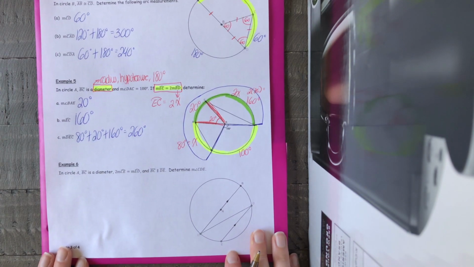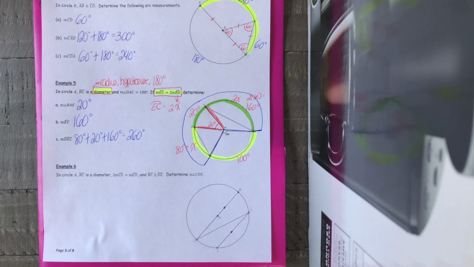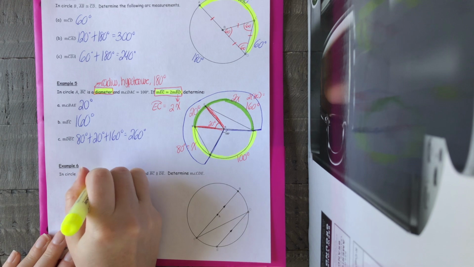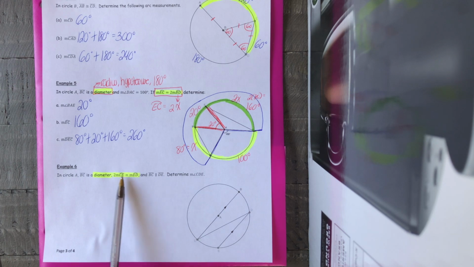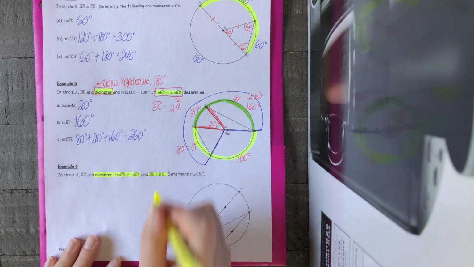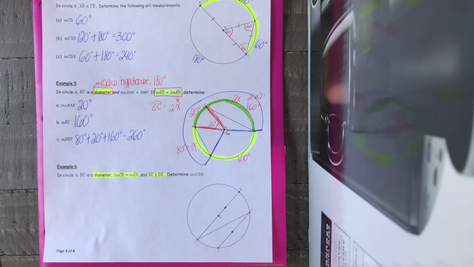Okay, and then moving on to number 6, same thing, there's going to be a little bit of algebra, but now you'll kind of expect what to do. So again, it says if I have circle A, and I know it's A because A is the center, line segment BC is a diameter. So again, I'm going to stop and just highlight that because when I see the word diameter, there's other keywords that I should be thinking of as well. I know that 2 times the measure of arc CE is going to get me the measure of arc ED. So that's important. We'll come back to it. And I know that line segment BC is parallel to line segment DE. So there's a lot of good information going on here.